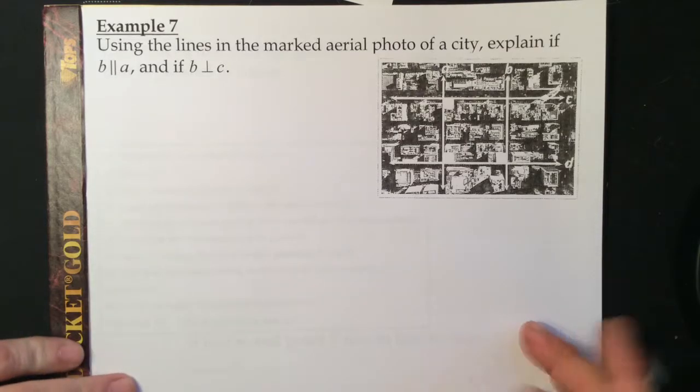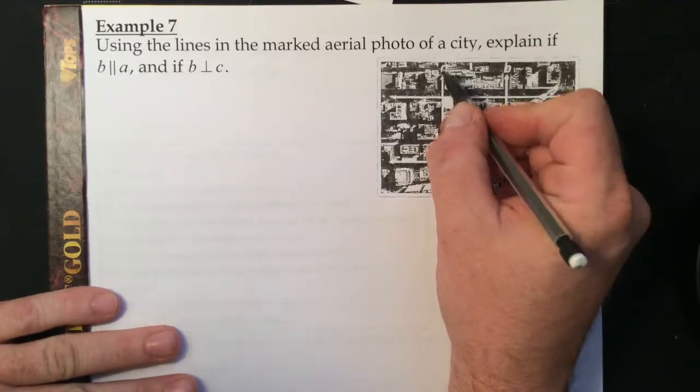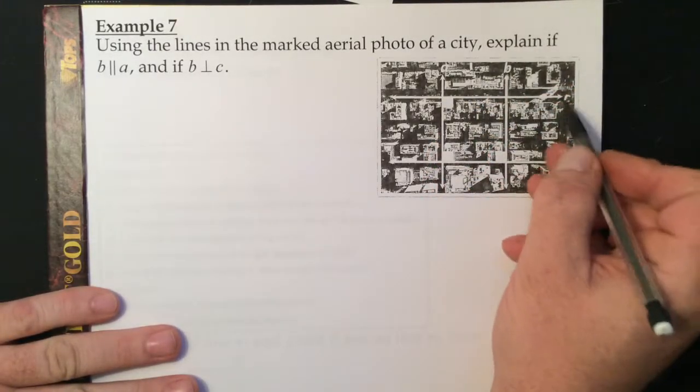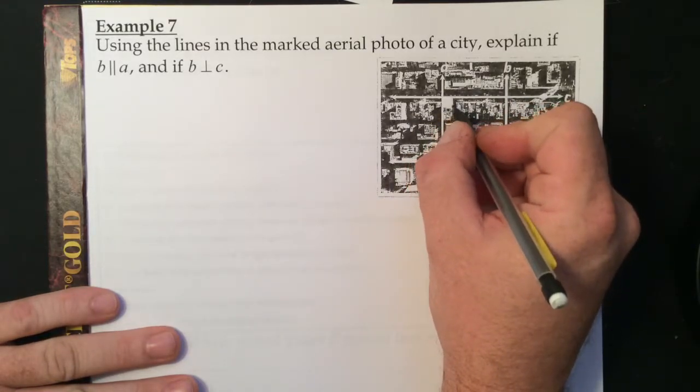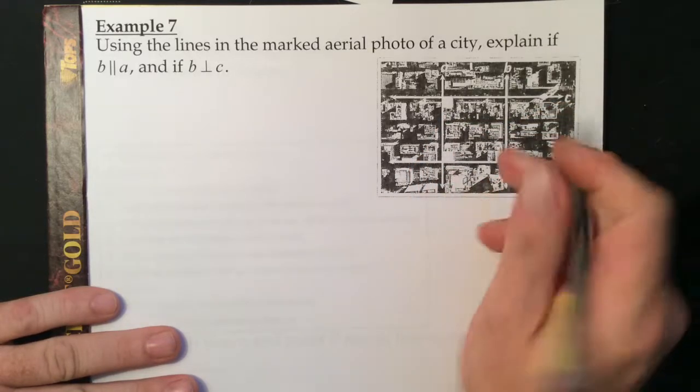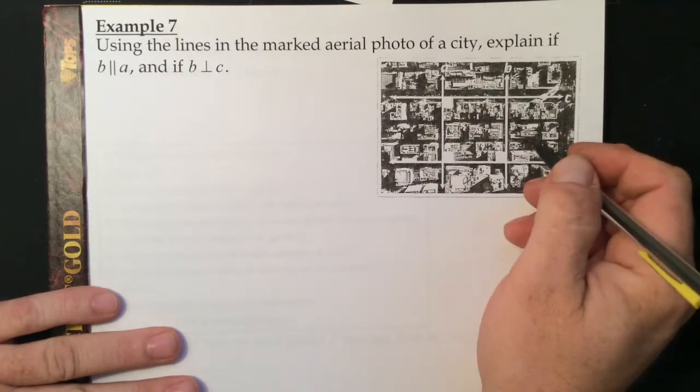Example 7. In this example, you'll apply the use of parallel and perpendicular theorems to solve a cartography problem or map problem. Using the lines in the marked aerial photo of the city, explain if B is parallel to A and if B is perpendicular to C. The drawing is a little hard to see, but this is line A, this is line B, this is line C, and this is line D. And the right angle symbols are solid squares here, if you can see them, those white squares here and here and here. So we've got that given to us.